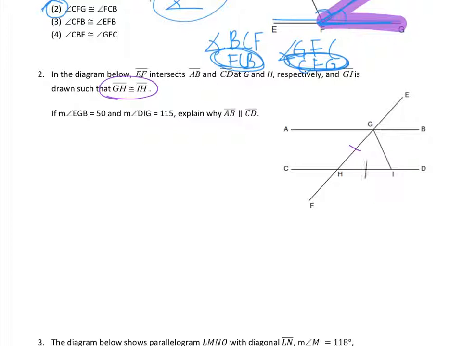So I'm going to start by marking this up. Now I know immediately if two sides of any given triangle are congruent, then the base angles must also be congruent, but we'll get there in a second. It also says that the measure of angle EGB, E to G to B, right here, is 50 degrees. And the measure of angle DIG is 115, DIG. Explain why AB is parallel to CD.